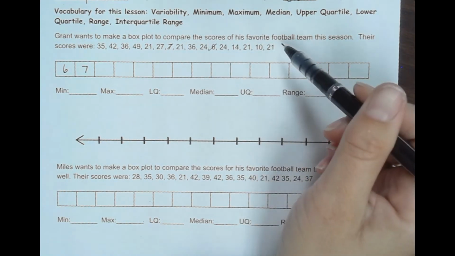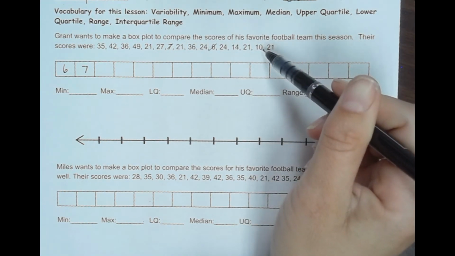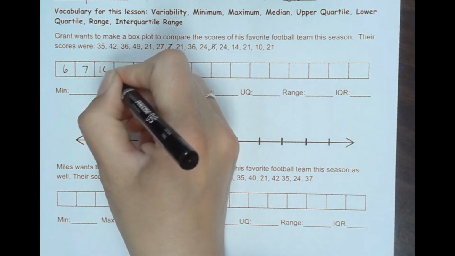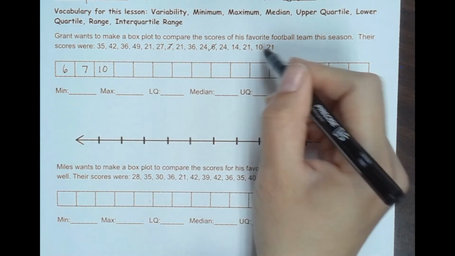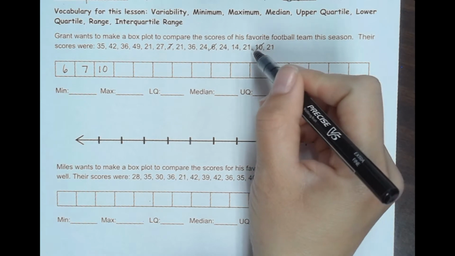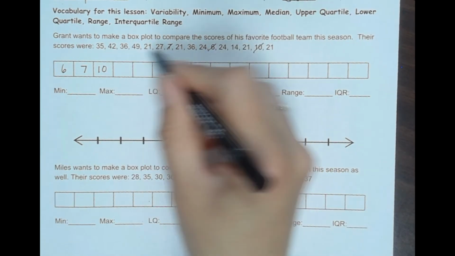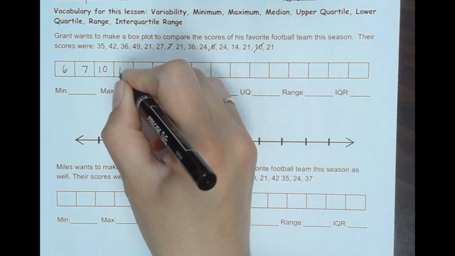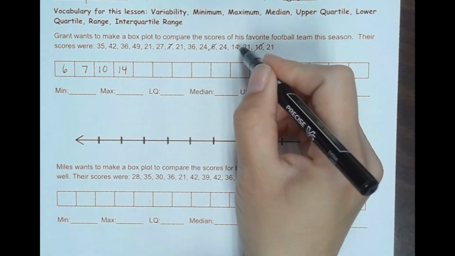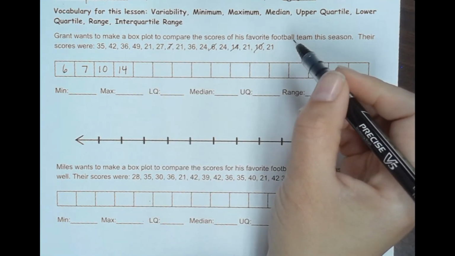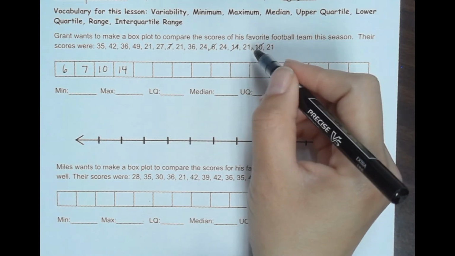After 7, looks like 10. After 10, looks like 14. That's everything in the teens.